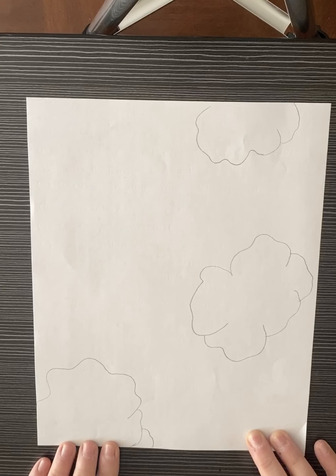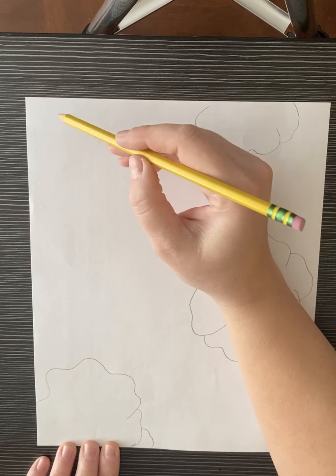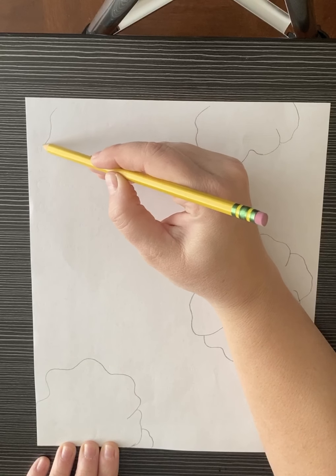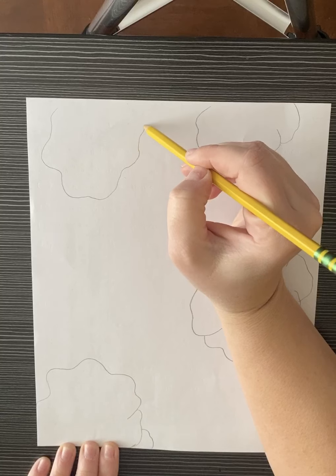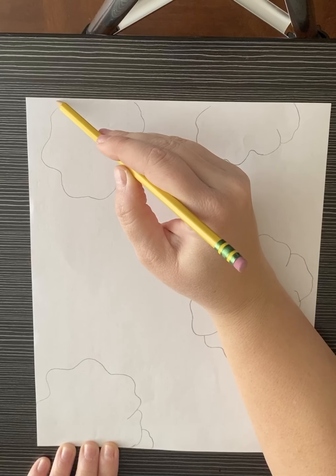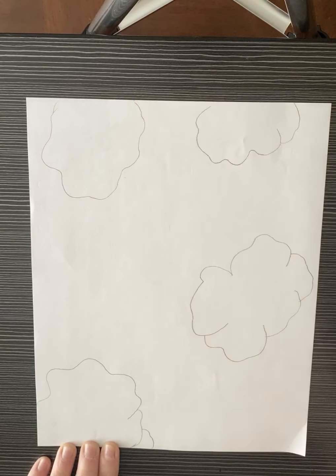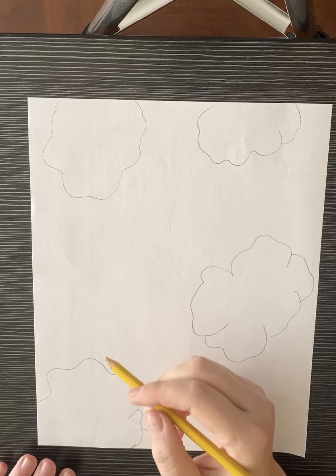All right, I'm only going to do one more flower up here. And this one's going to kind of go off the page. I think they totally look like floating pieces of popcorn right now. So fun. All right, now I'm going to go back in and add some detail to these flower petals.